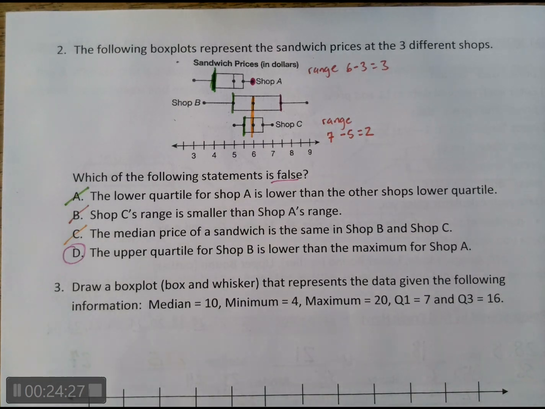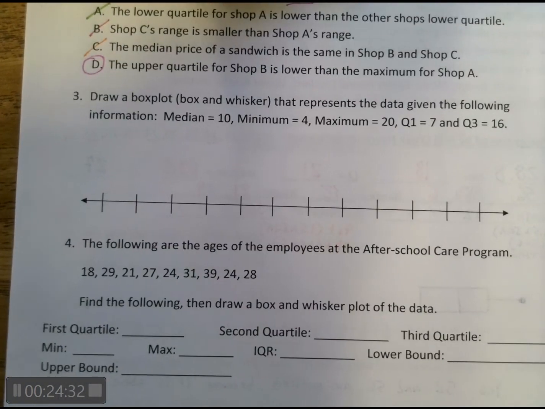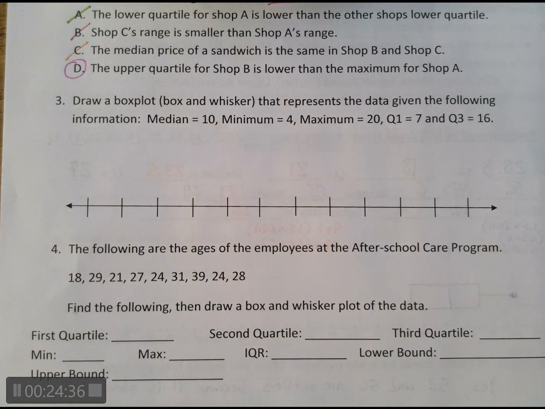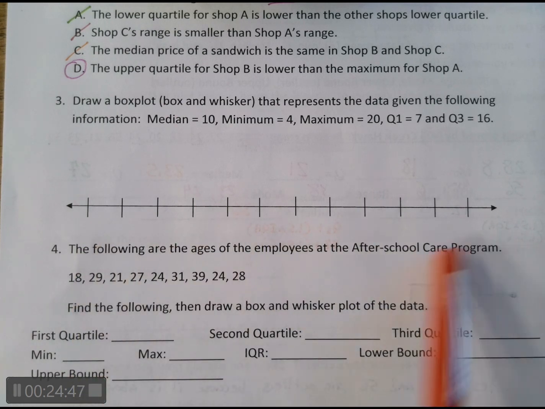Okie doke. So for number 3, we get to draw a box plot. And all of our information is given to us. Okay. So sometimes our information is not always put in order of what we would want to draw it by, and sometimes our number lines aren't numbered.